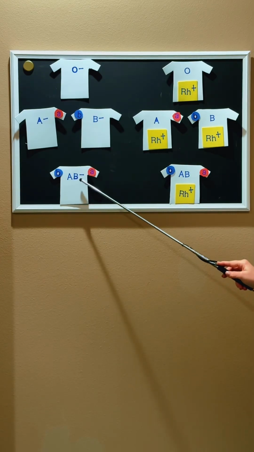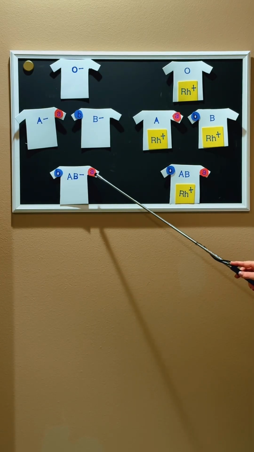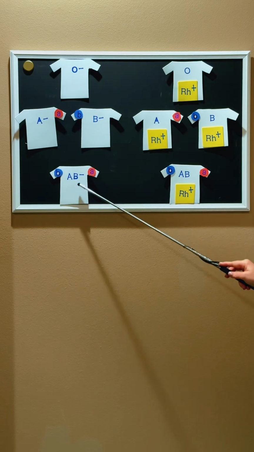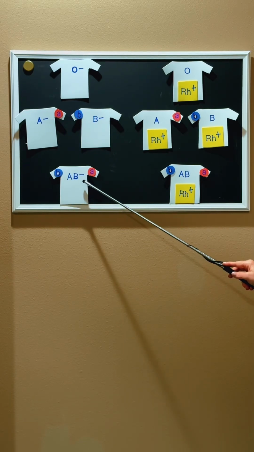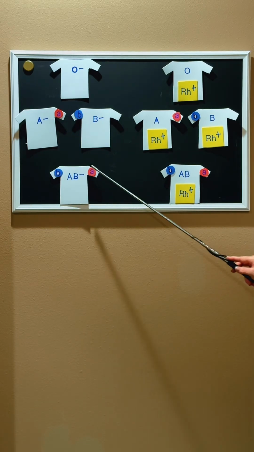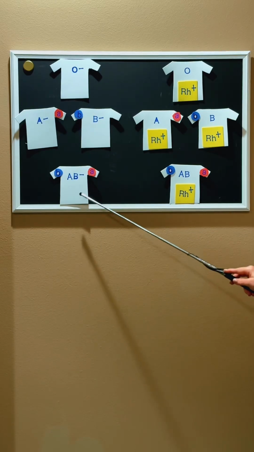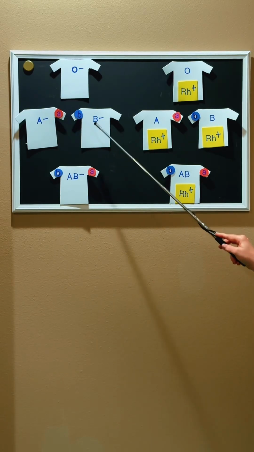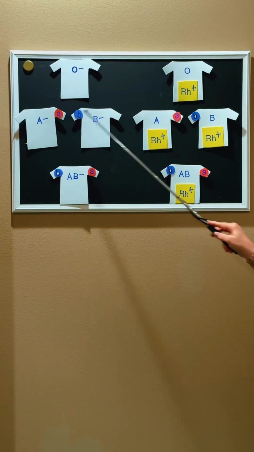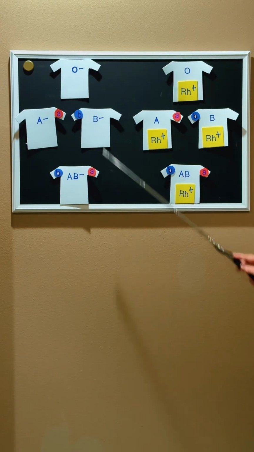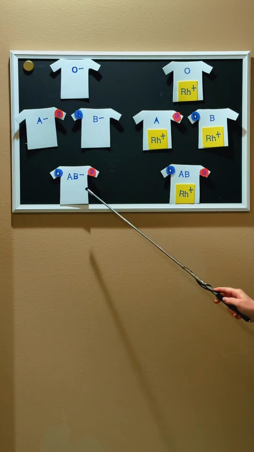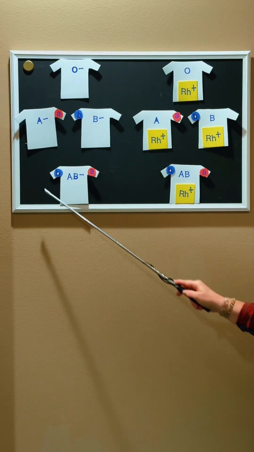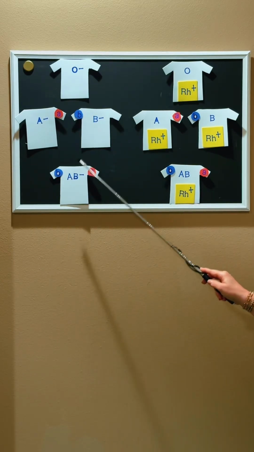You might see the AB negative also has an A on it, so this one can safely go into AB. AB is the universal recipient, so they can safely receive anything. An AB negative has both the A and the B on it, so it can get A negative, B negative, or O negative.